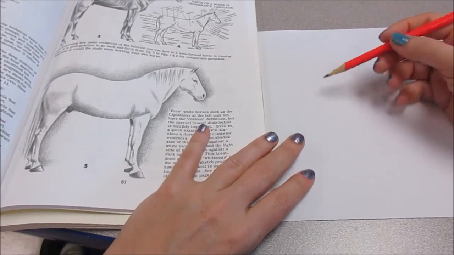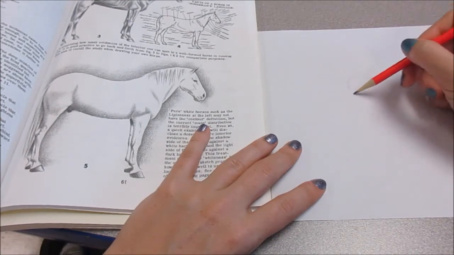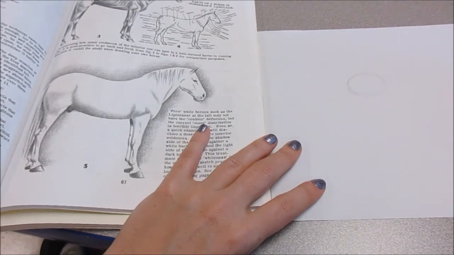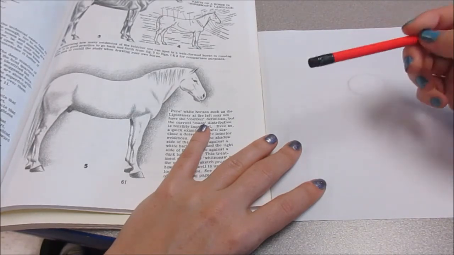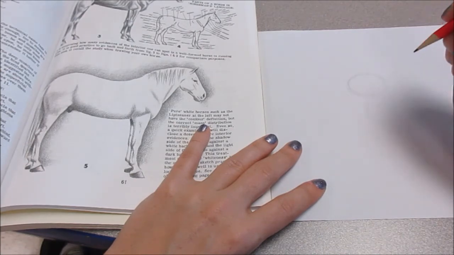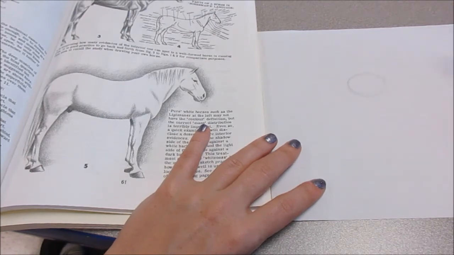So that means I'm going to just barely touch my paper, and I'm going to put an oval for where the rib cage of my horse is going to be. Now remember, I just barely drew that in so that later, if I want to get rid of my guides, I can erase them. If you draw hard, you're not going to be able to get rid of your guidelines.